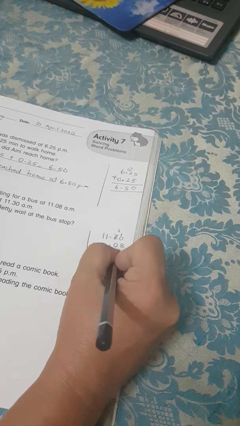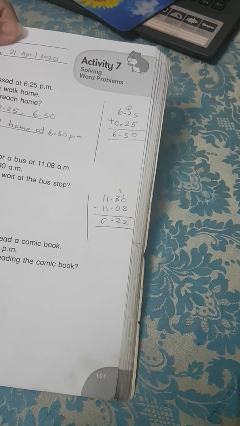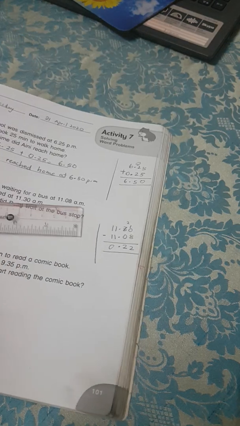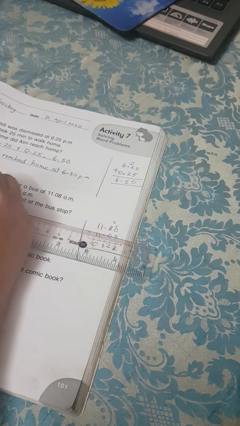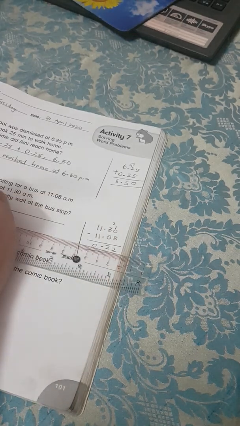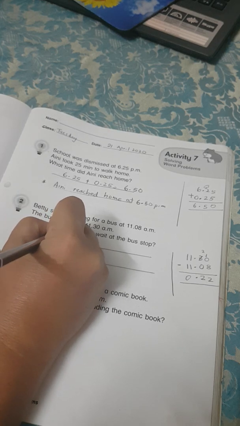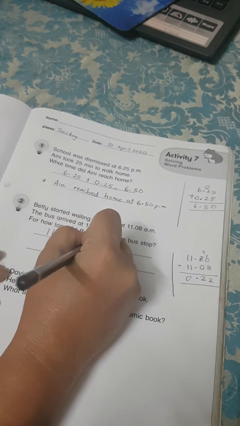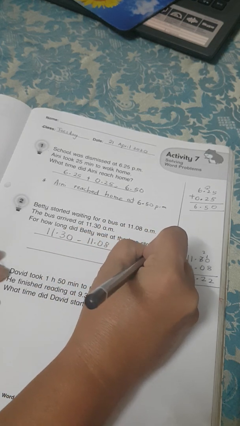Two, and 11 and 11 is the same, so 0. All right. So again, I'm going to draw the step, line to write the step, line to write the statement. 11:30 minus 11:08 is equal to 22 minutes.